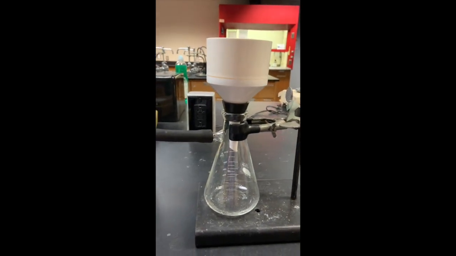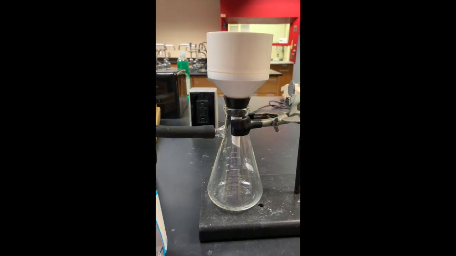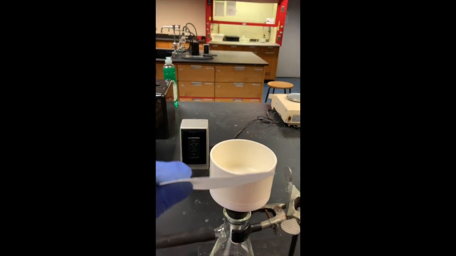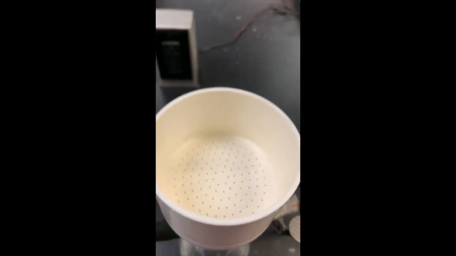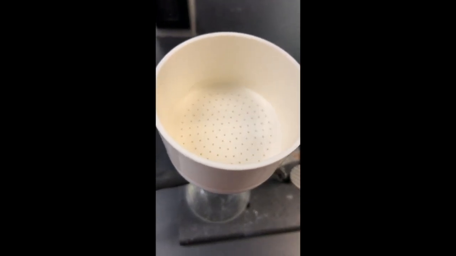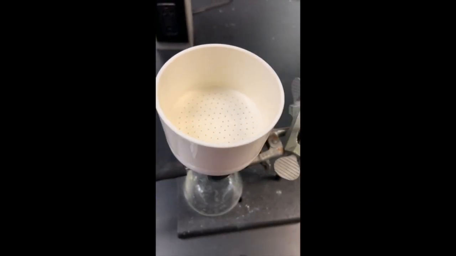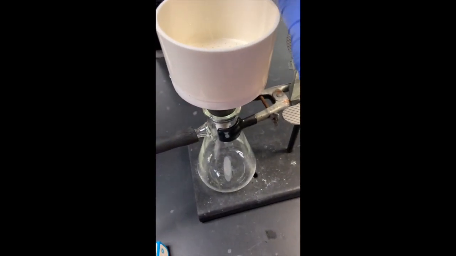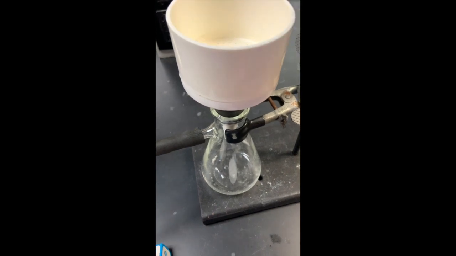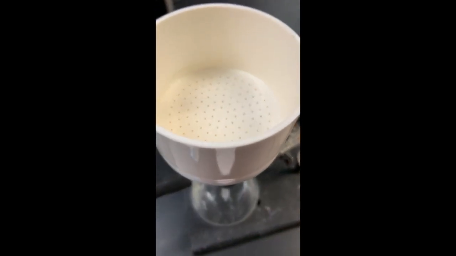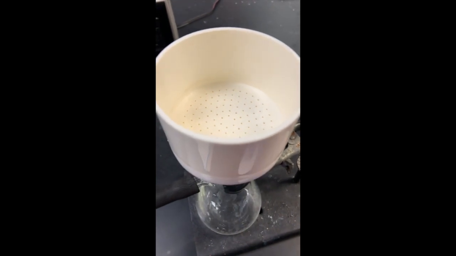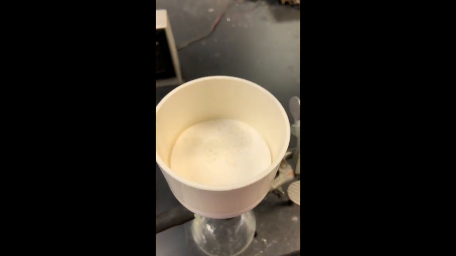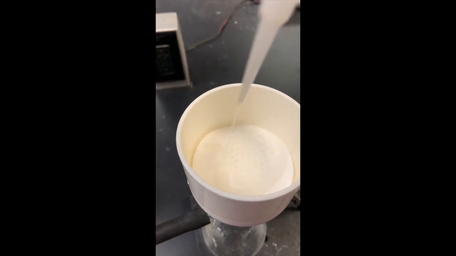So what I'll do to get my vacuum filtration setup going is I'll take a piece of filter paper here and I'll put it into my funnel. If you see the funnel there, there's all these little holes. What that looks like when you just put some water in is the water runs through those holes. These holes are a little bit too large for me, and I don't want to lose any of my product. So I put a filter paper there, and I'll wet it.